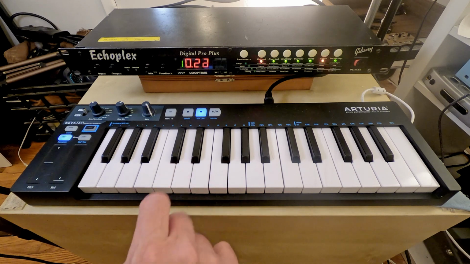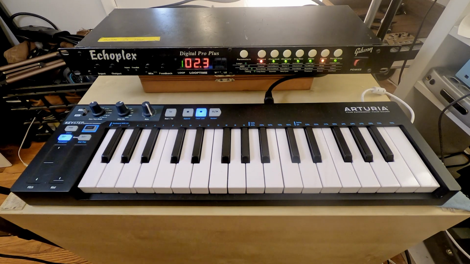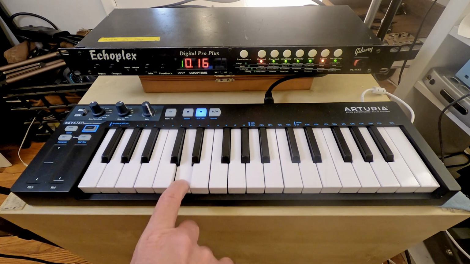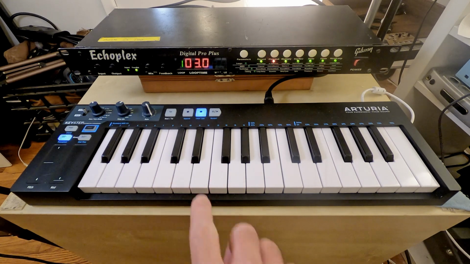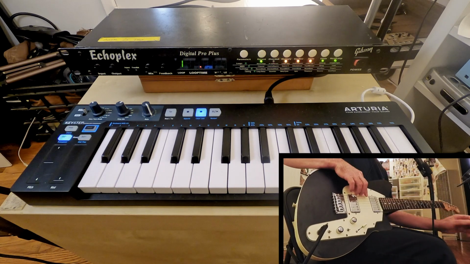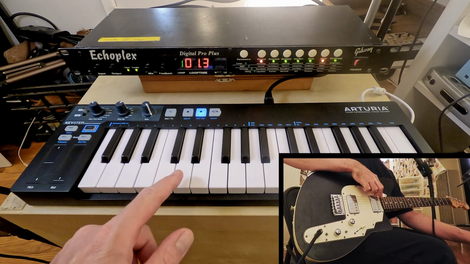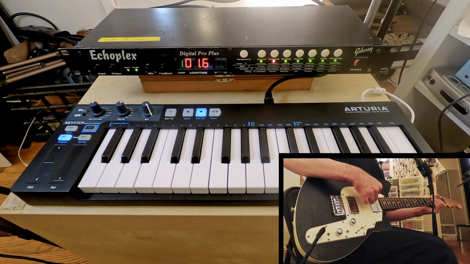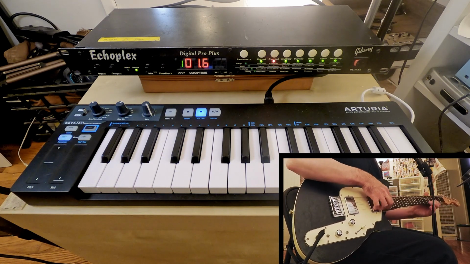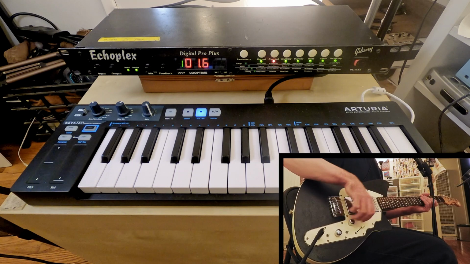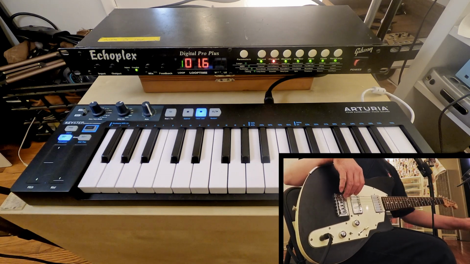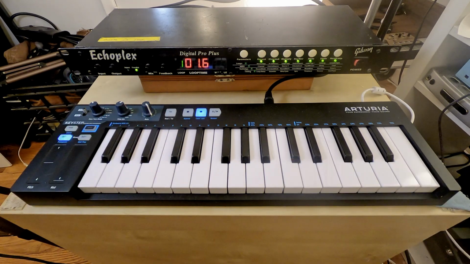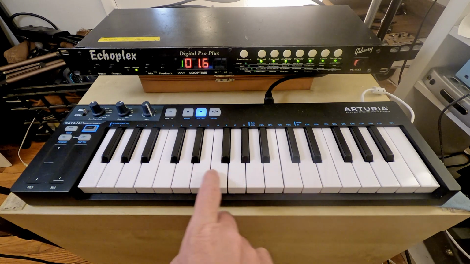So press it once, we start recording, press it a second time, we stop recording, do a long press, hold the note down, that sends a long press command and erases the loop. Let's record something. Alright. So we have different notes triggering different EDP functions.